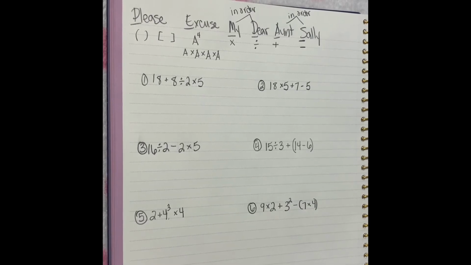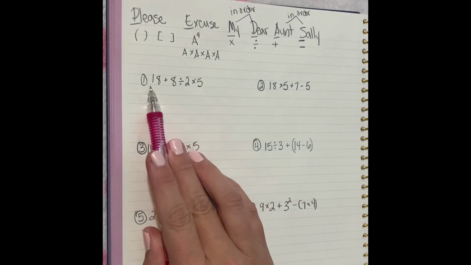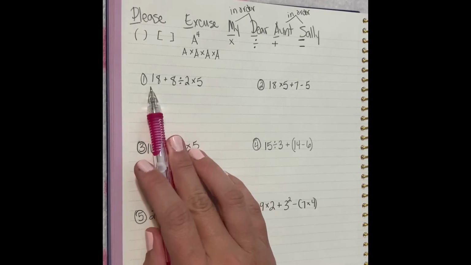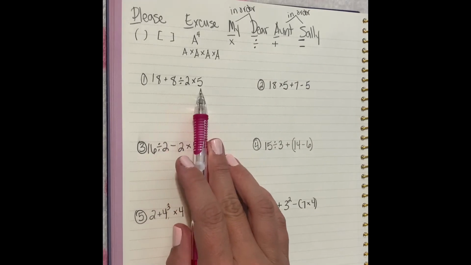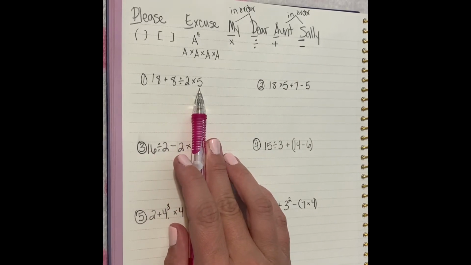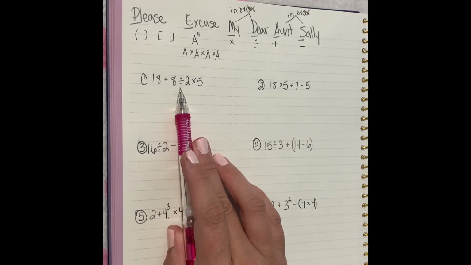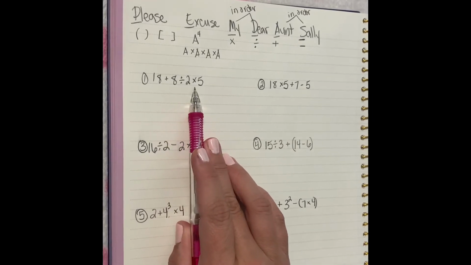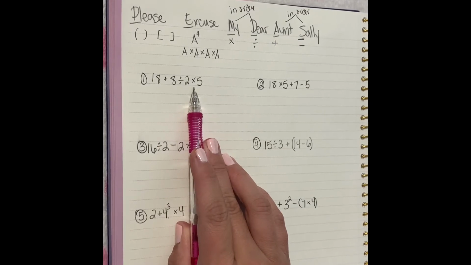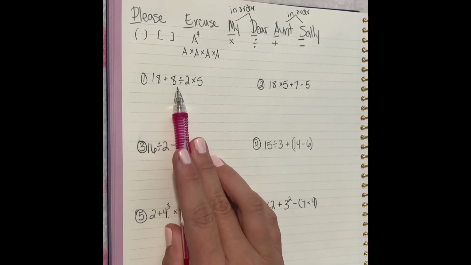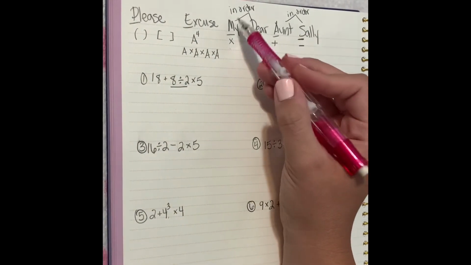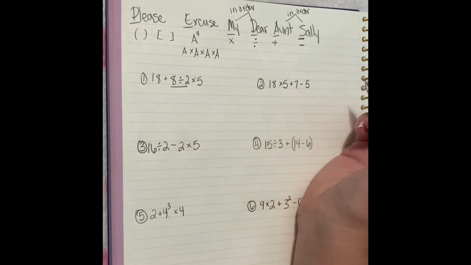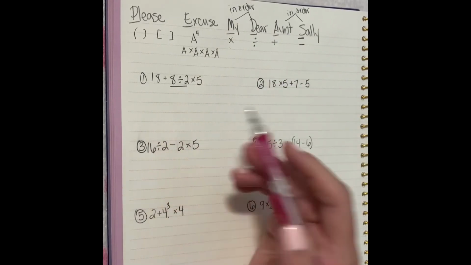Okay, so let's go ahead and get started with the first one. All right, so we have to always look at our problem and decide what's going to come first. So here we see addition, and down here we have division and we have multiplication. I always underline the part of the problem I'm doing first. All right, so look, we have division first, and then we have multiplication. Which one will we do first? I hope you said divide, because remember, multiplication and division are done in the order they occur in the problem. So since division's first, we'll divide first.